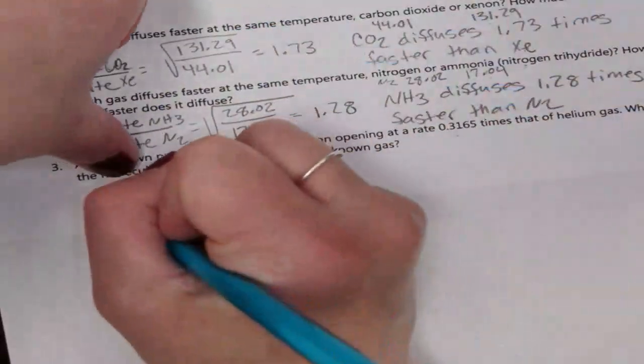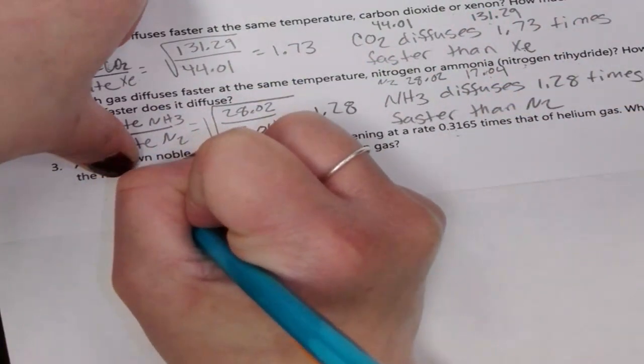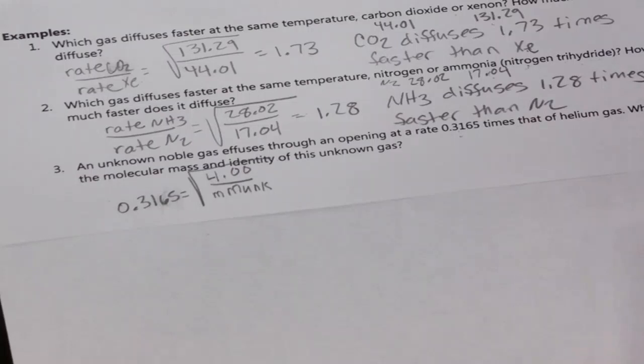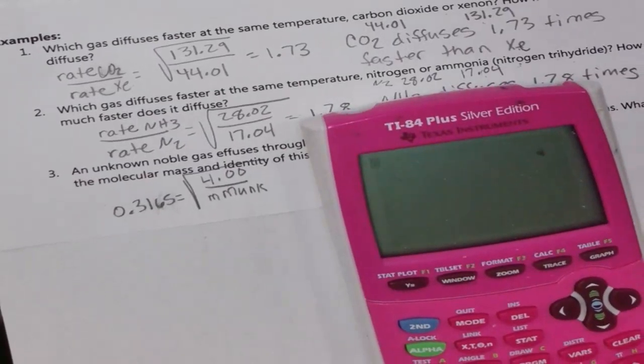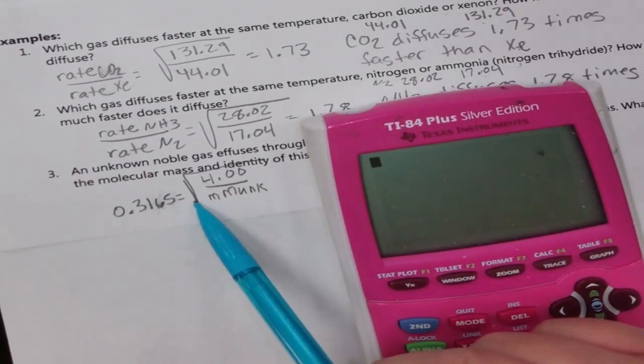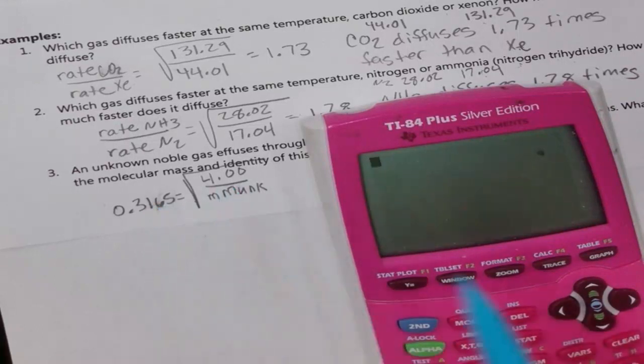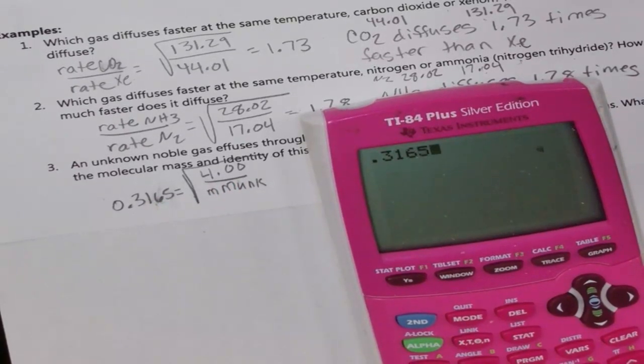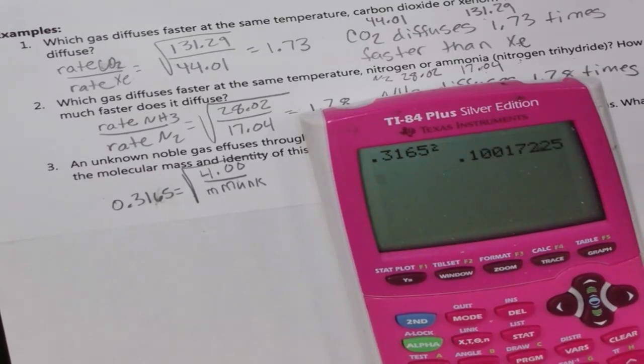So 0.0165 equals. So what is my first step going to be? My first step to get rid of this square root sign, I'm going to square both sides. So when I take 0.0165 and I square it, I get this value, 1.0017, this big old value.